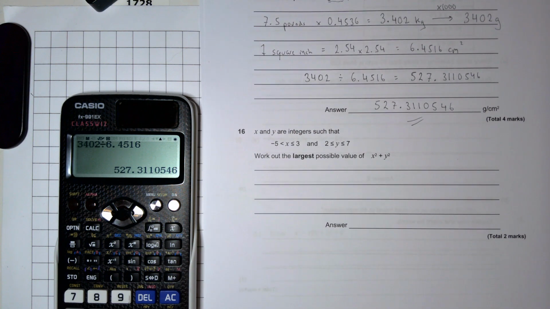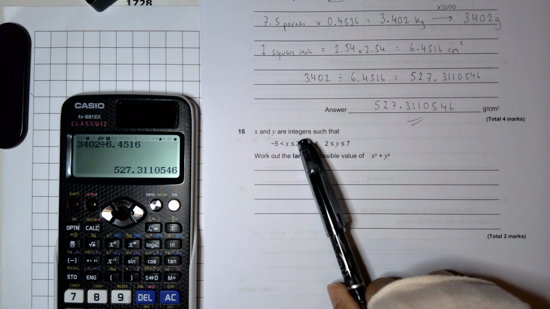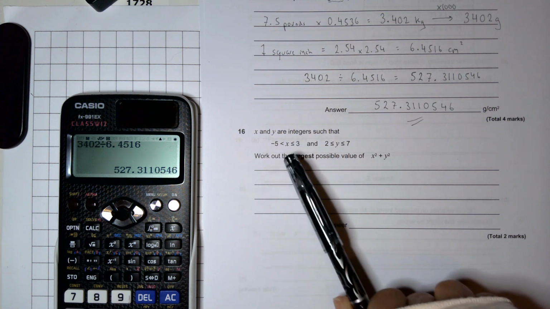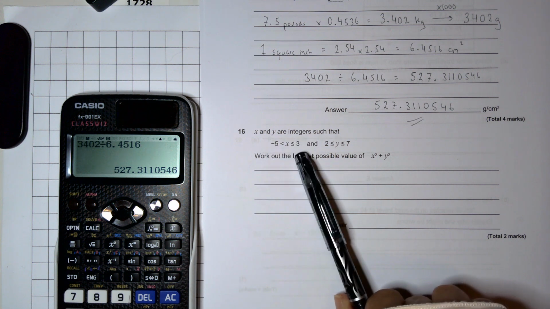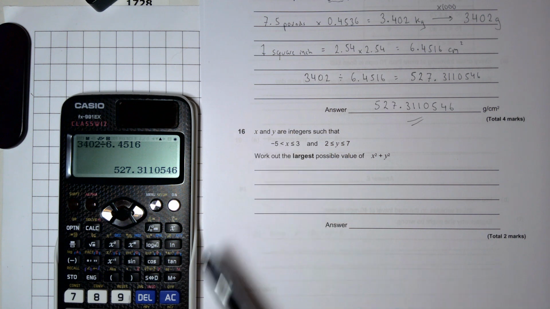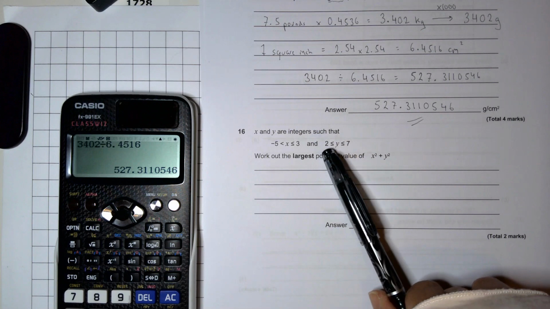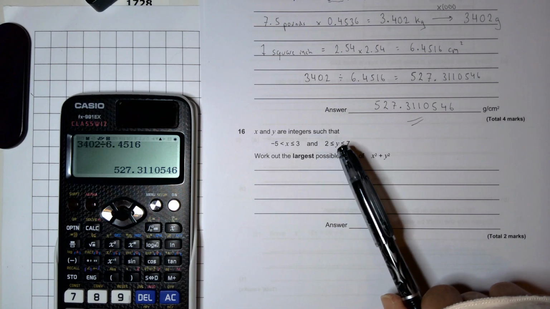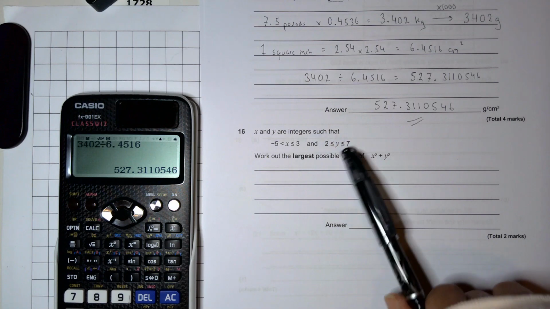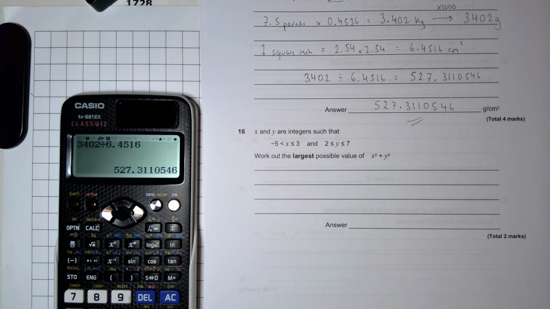Question 16 says x and y are integers. Remember, that's the same as whole numbers. And x satisfies this inequality. In other words, it's bigger than -5, but it's smaller or equal to 3. And y is any number between 2 and 7. Okay. Work out the largest possible value of x squared plus y squared.